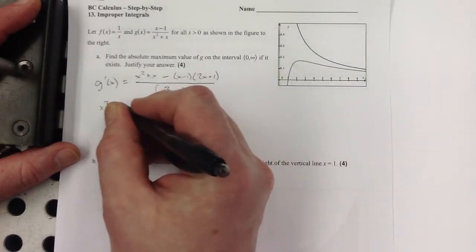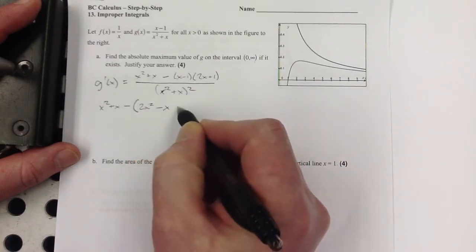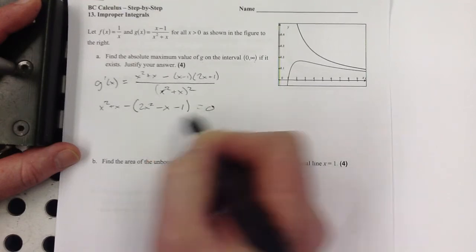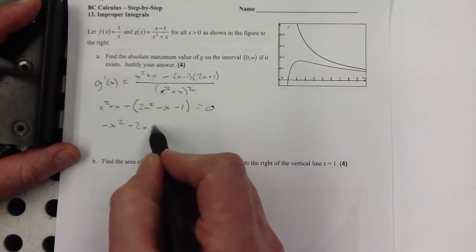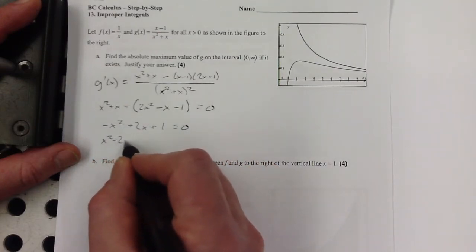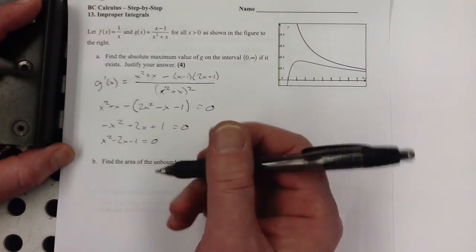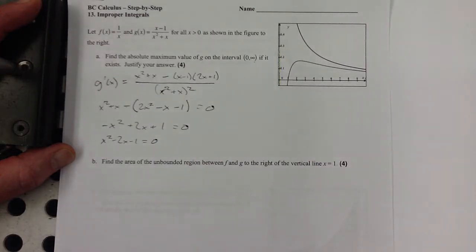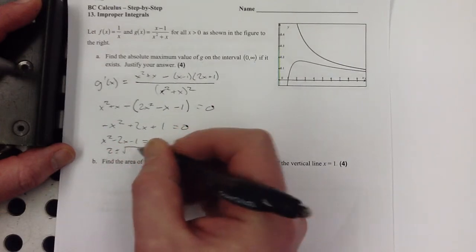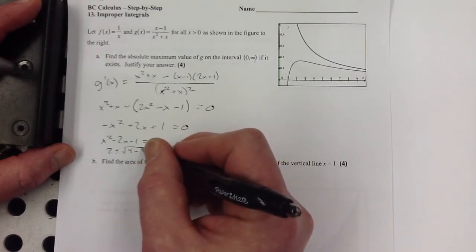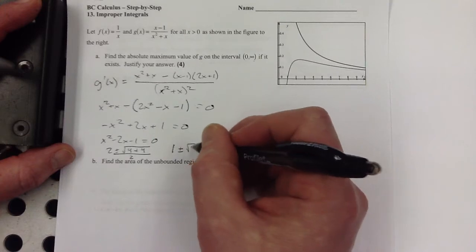So let's see what we have here. I've got x squared plus x minus 2x squared minus 2x minus x minus 1 equals 0. Simplifying that, that's minus x squared plus x plus 1 equals 0. So x squared minus 2x minus 1 equals 0. That doesn't factor. If I use the quadratic formula, you could actually complete the square here if you wanted to. It'd be pretty easy to do in this problem. Well, you can use the quadratic formula, whatever you want. So opposite of b plus or minus the square root of b squared minus 4ac all over 2. And that all turns into 1 plus or minus the square root of 2.